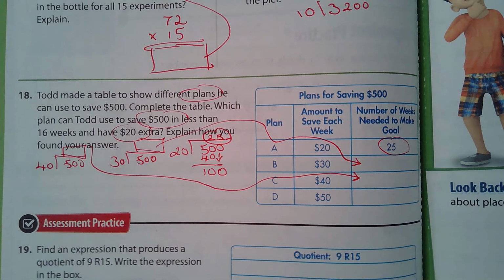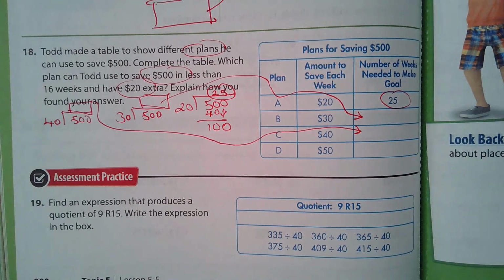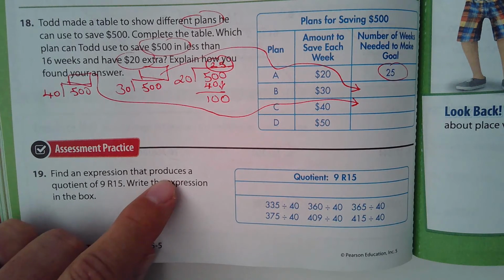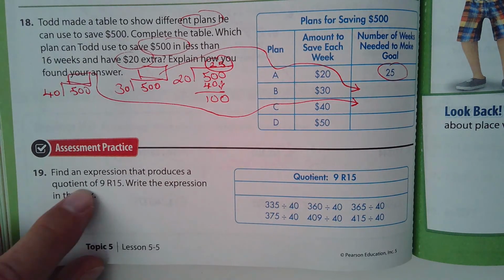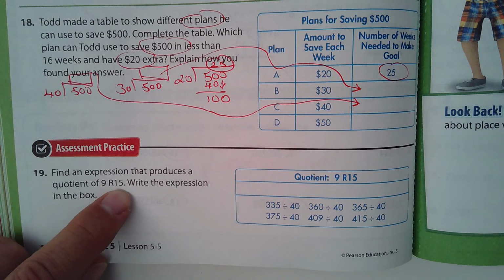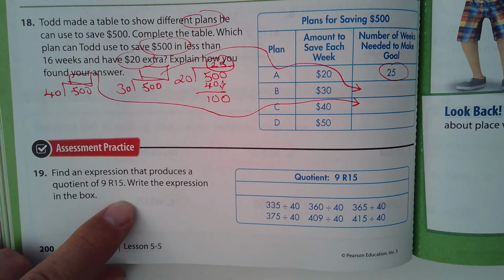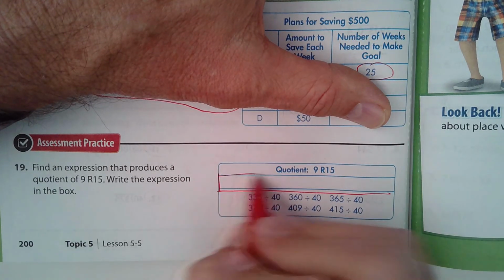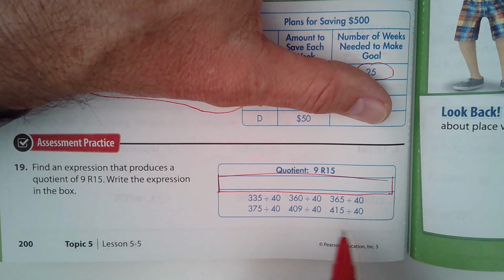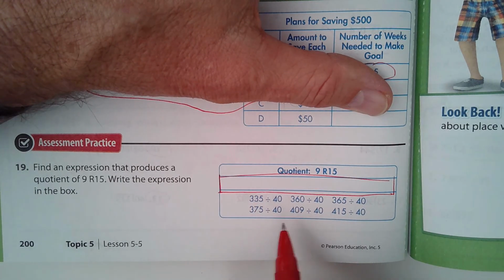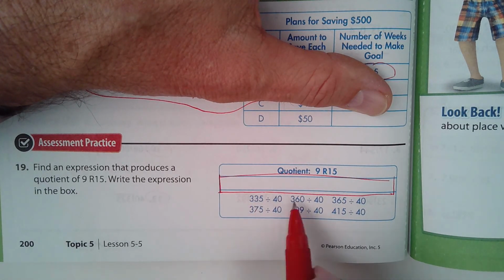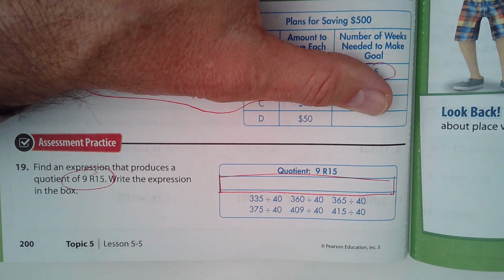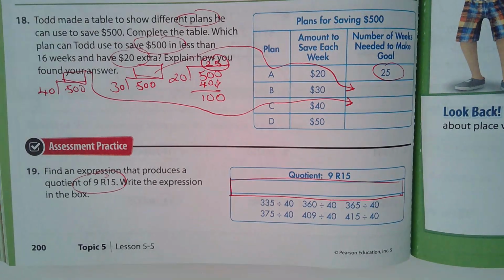Number 19, the last one. It says, find an expression that produces a quotient of 9, remainder 15. And write the expression in the box. I'm assuming this is the box they're talking about here. So yeah, rectangle. Could be a long box. All right. So what you're going to have to do is try each one of these until you find one that the answer, the quotient, is 9, remainder 15. Okay?